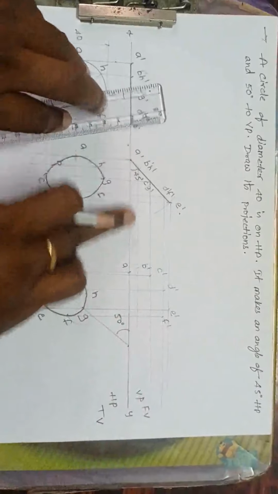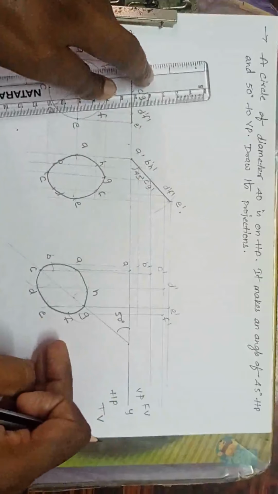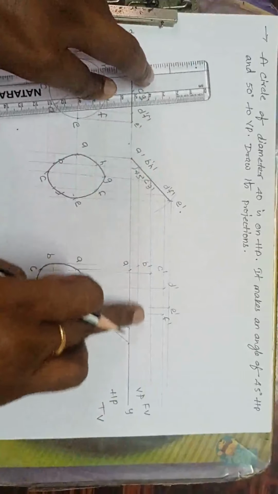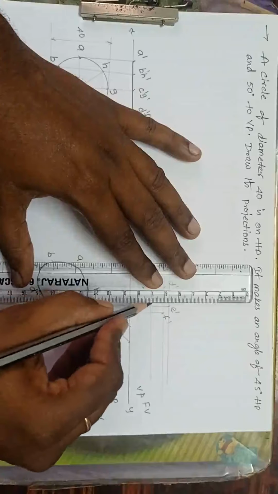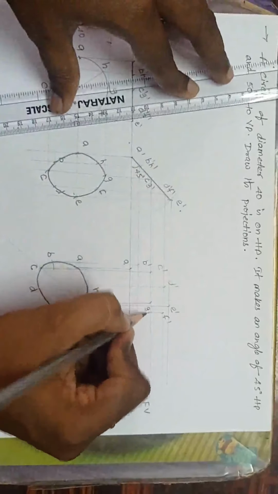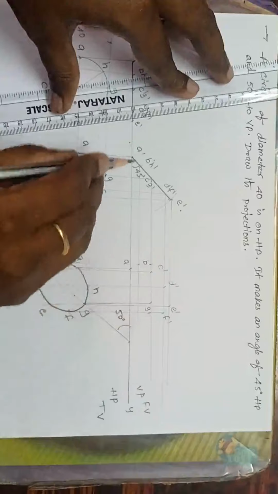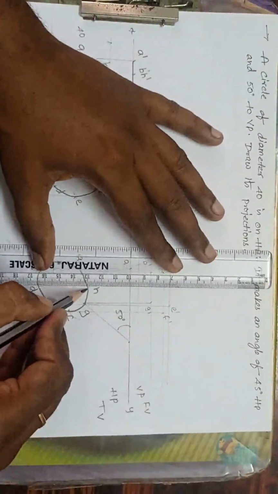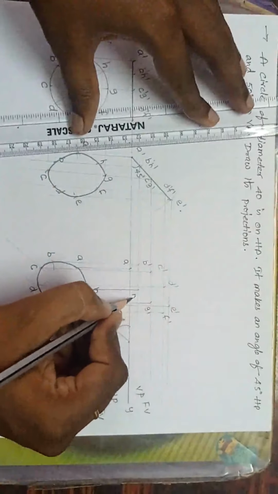Next G, a horizontal line, from G a perpendicular line. So very carefully we have to do it. So this is G dash. Next from H, a horizontal line, and from H I have to draw the perpendicular line. See here, this is H dash.